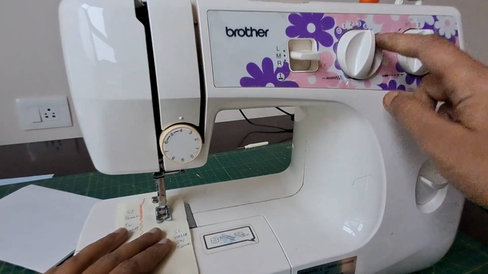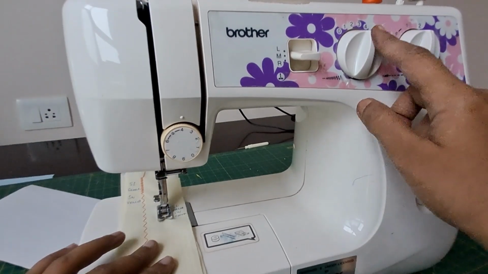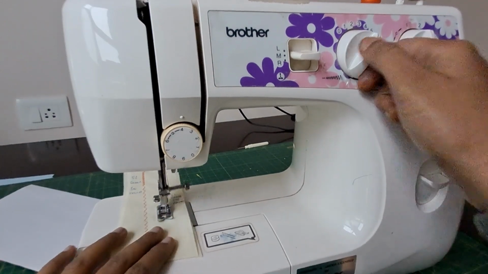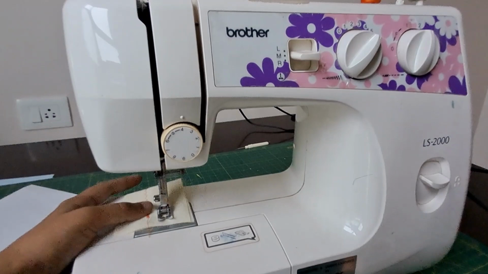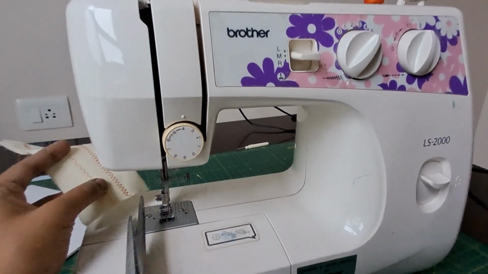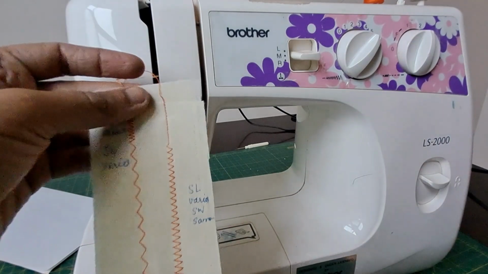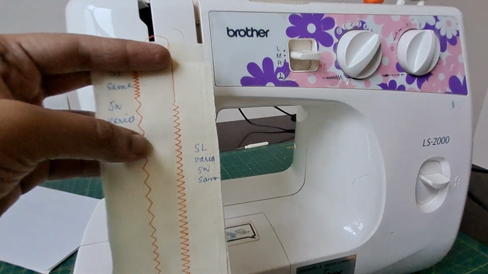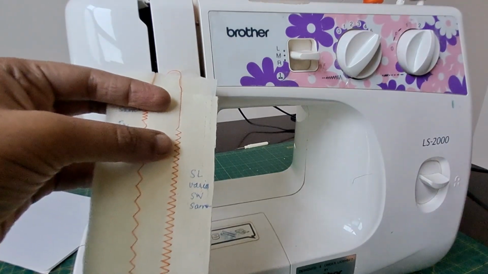Next, stitch length equal to 3 and stitch width is equal to 2 again. We have kept stitch width equal to 2. Then after stitching again increase the stitch length to 5 and let's see how it's going to be. The output should be a zigzag stitch with a varying stitch length and the stitch width must be the same.